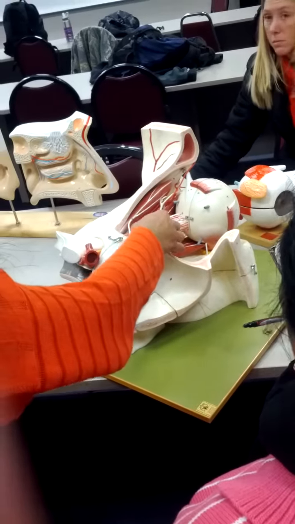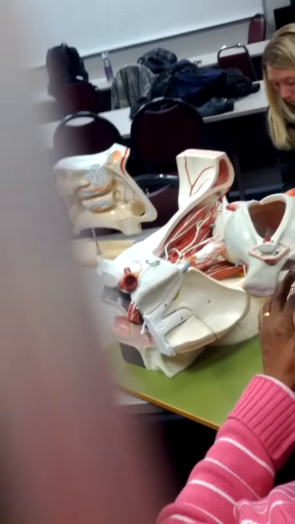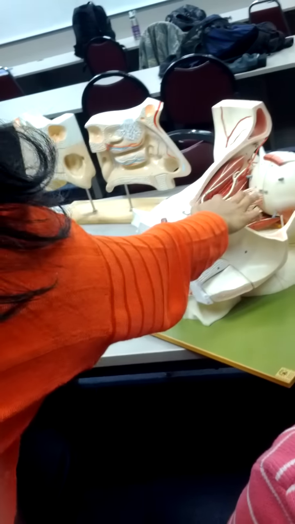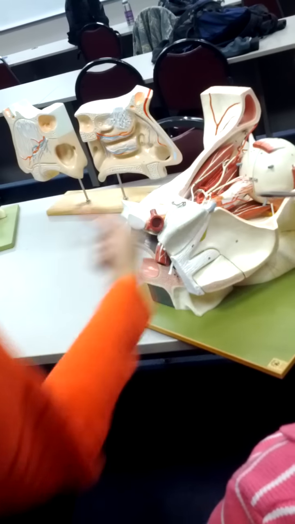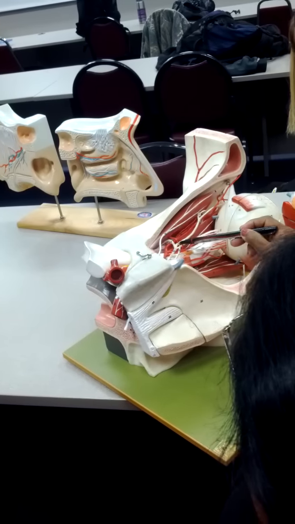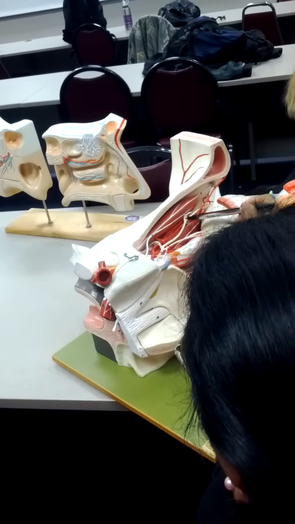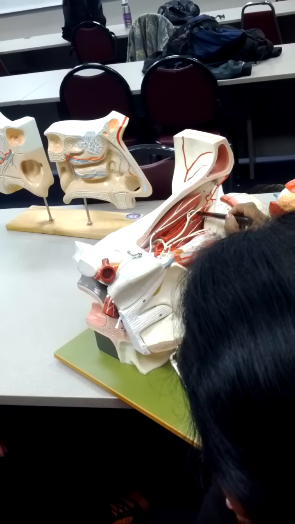Is this oculomotor broken? Yeah, that's why I'm wondering. You see it here. These are muscles supplied by oculomotor. Can you see these again? Which one? These ones. Nasociliary nerve turns into posterior ethmoidal, long ciliary, anterior ethmoidal, and finally infratrochlear.